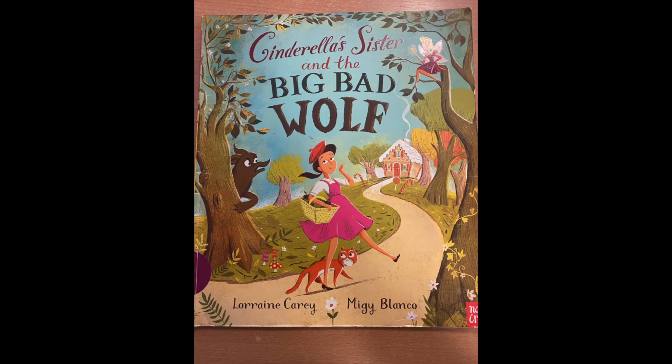So this is the cover of the story. It's called Cinderella's Sister and the Big Bad Wolf. So have a look and think about the things that you notice about it. I can see 4 different characters. I've noticed there's a building. What else do we notice?